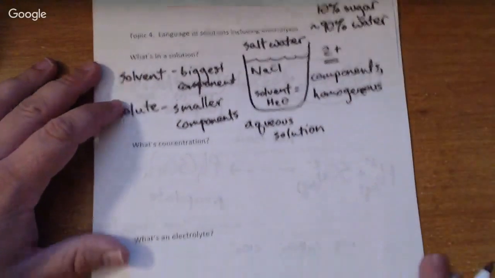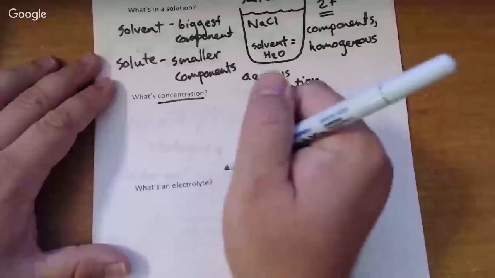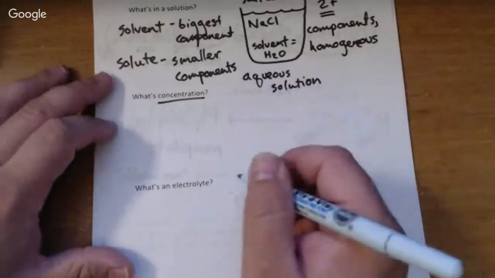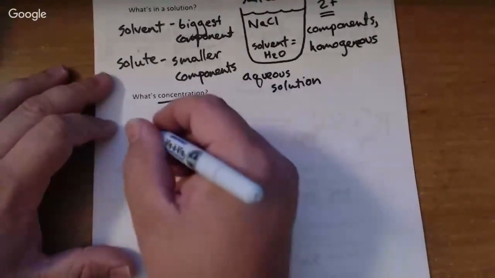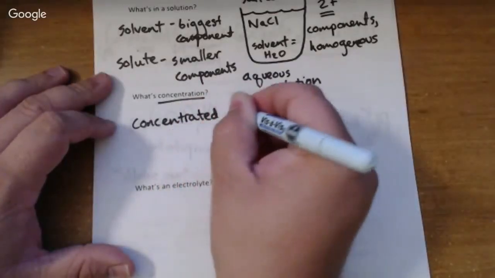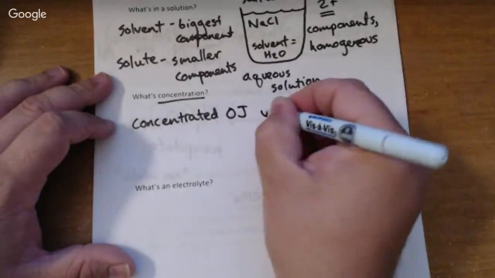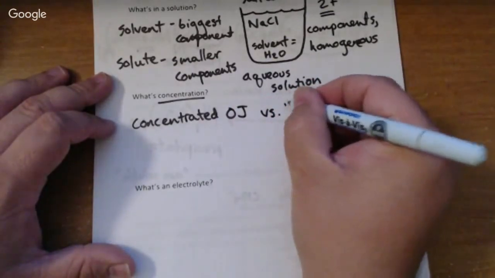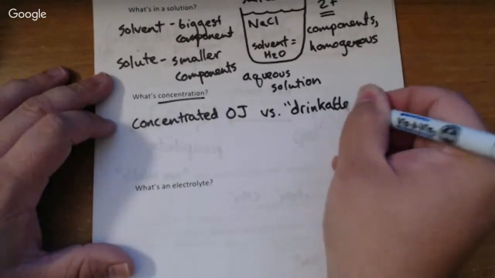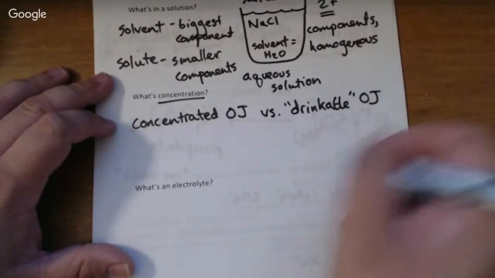When we talk concentration, think about how much is packed into a given area. I want you to think about something. If I have concentrated orange juice versus, we'll call it drinkable orange juice.